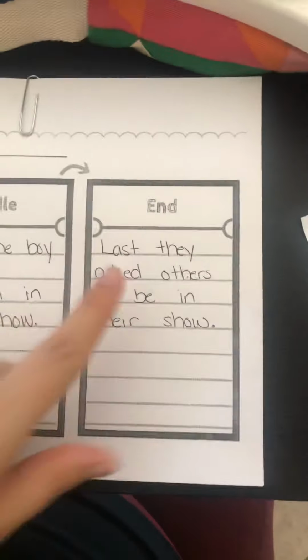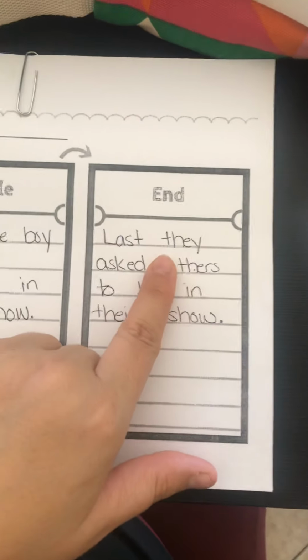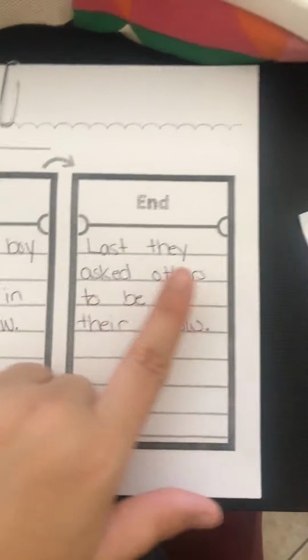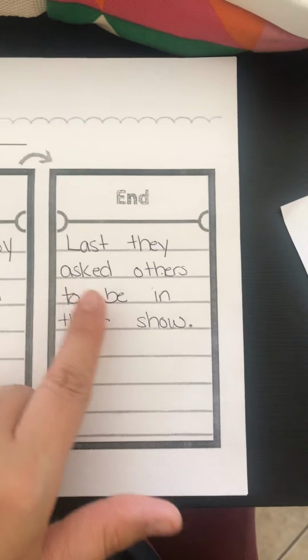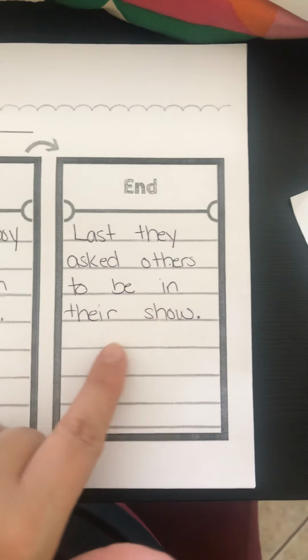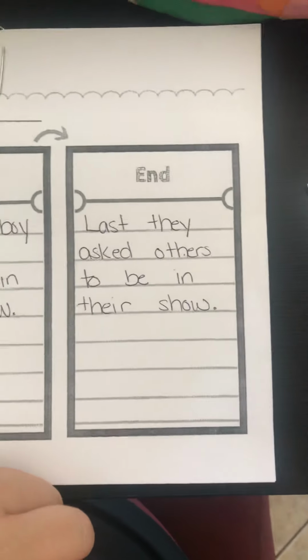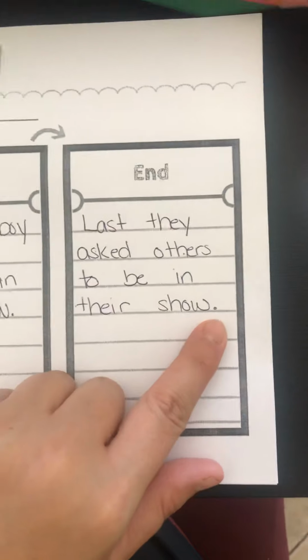All right, so you'll see in the end, I put "Last" with a capital, finger space, "they." I didn't have enough room for "asked" up here, so I wrote it on the next line, "asked others to be in their show." You see Ms. T has spaces to separate her words. She has a period at the end.